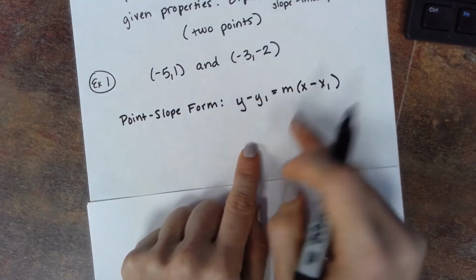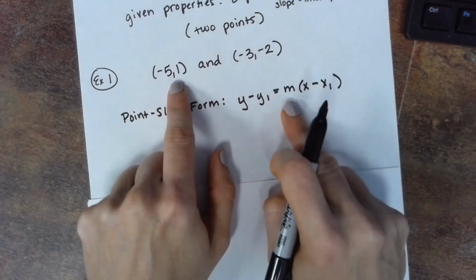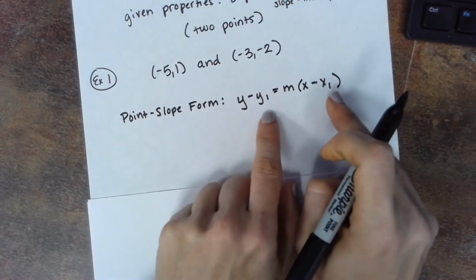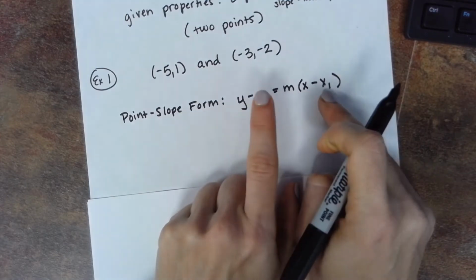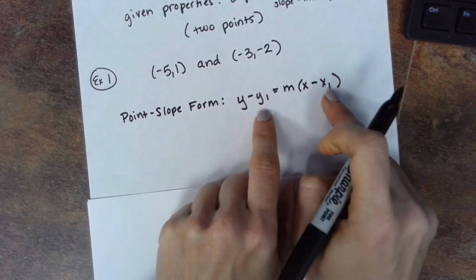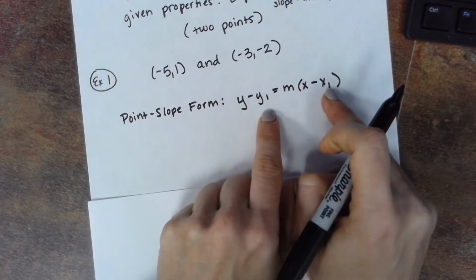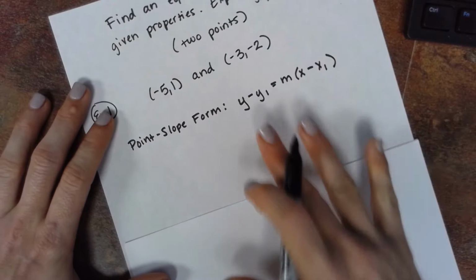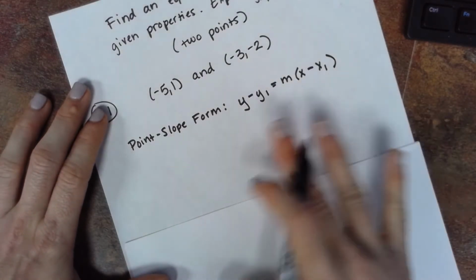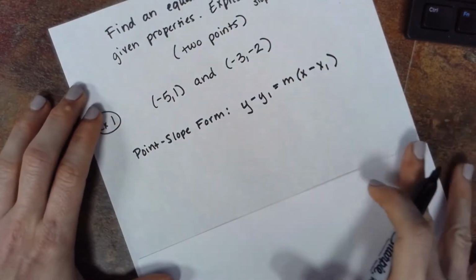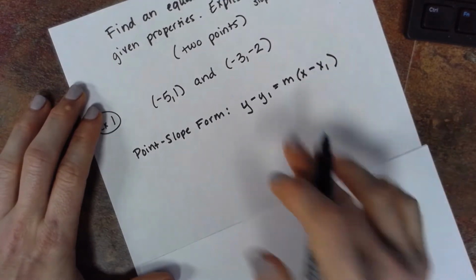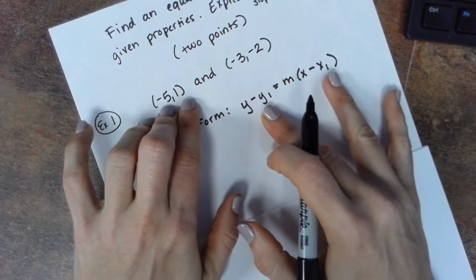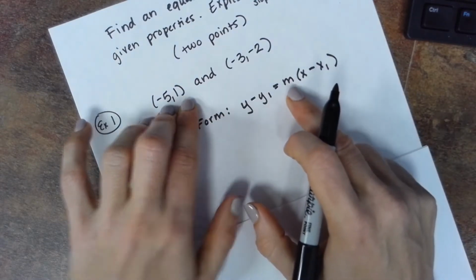So what I'm going to do is use the 2 points to get the slope, and then I get my choice of which point to use to put in place of the x coordinate and the y coordinate that this x1 and this y1 represent. So the first thing I want to do is I already know my x and y coordinates, so I'm not going to put that in place yet until I have the slope.